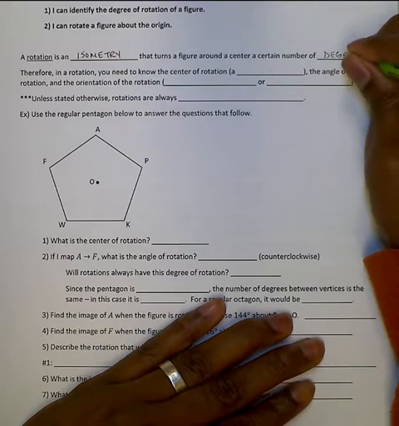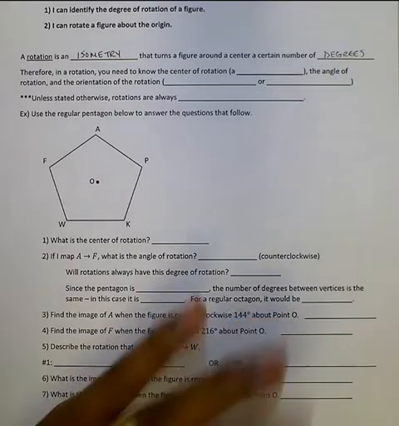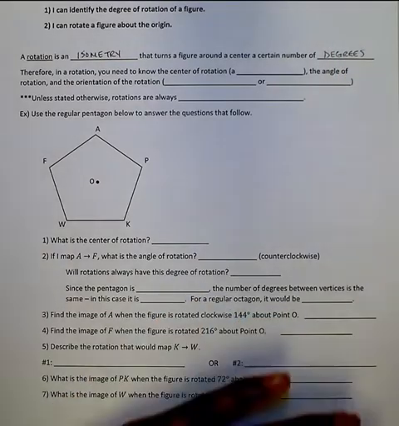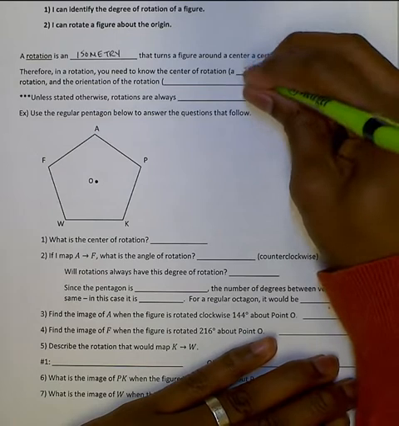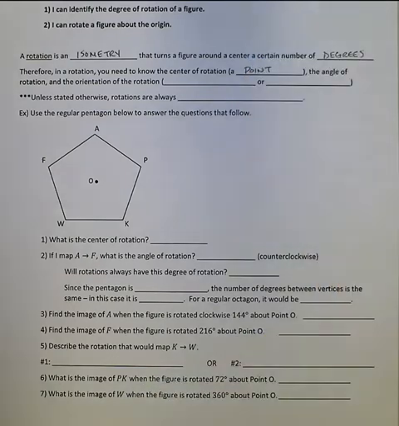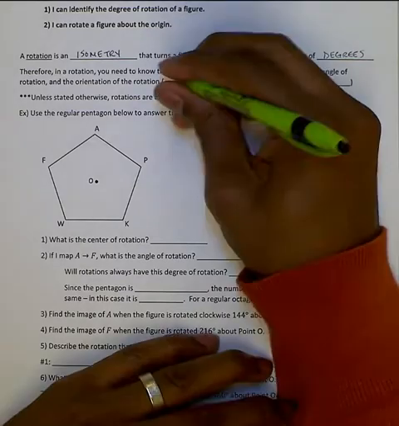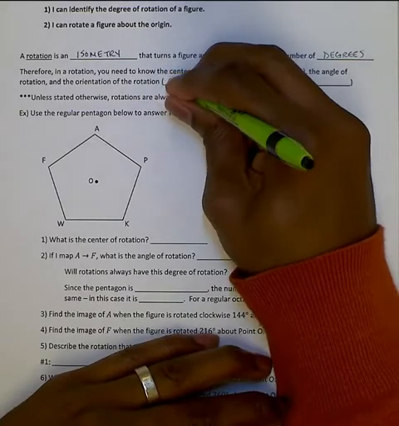Therefore, in a rotation, you need to know the center of rotation, a point, the angle of rotation, and the orientation of the rotation. So it can be clockwise or counterclockwise.